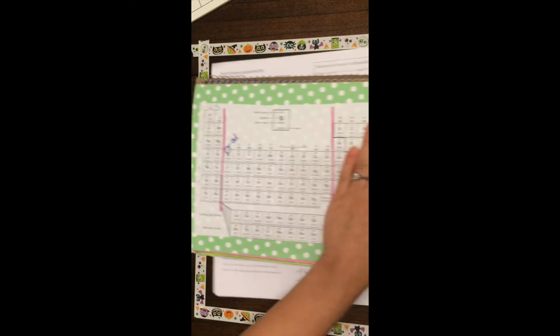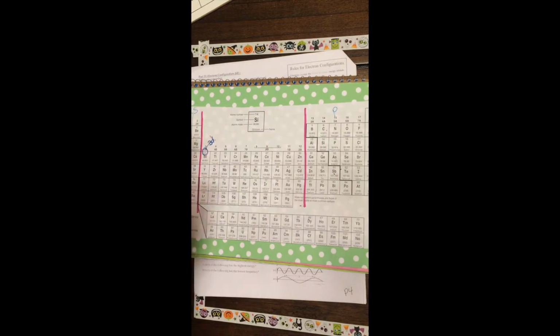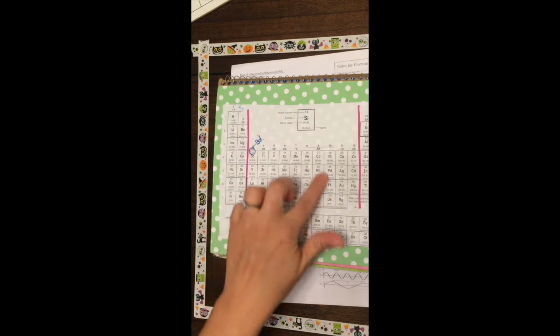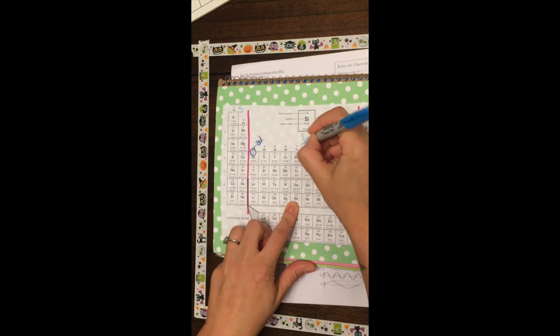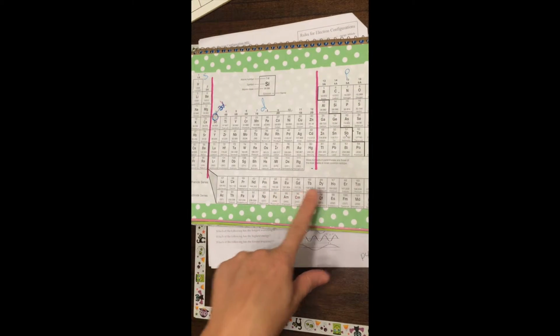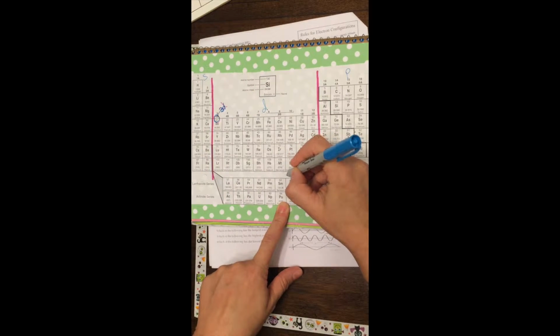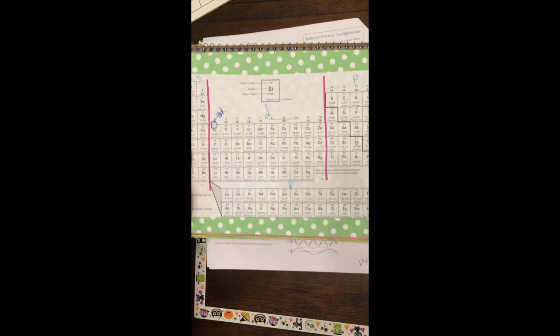This side over here that contains mostly the nonmetals is going to be called the P block. Right in the middle with the transition metals is our D block. And then the one we usually don't talk about very much, but you need to know where it is, this one right down here is the F block.